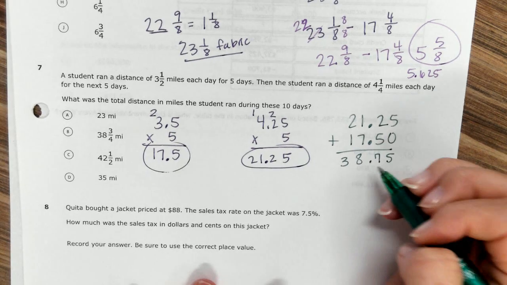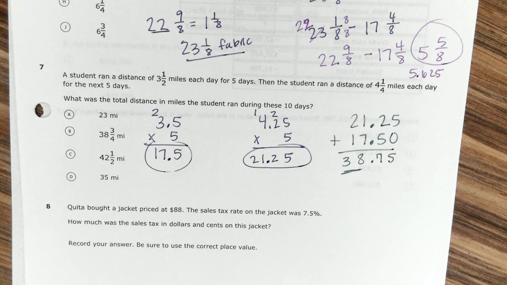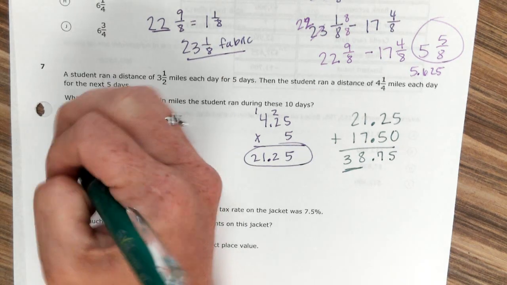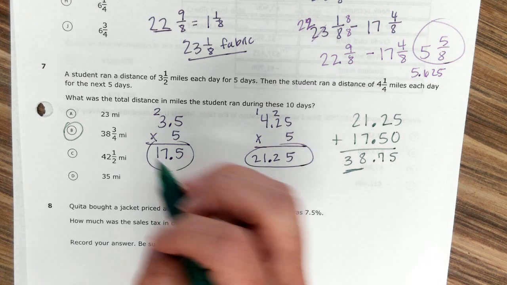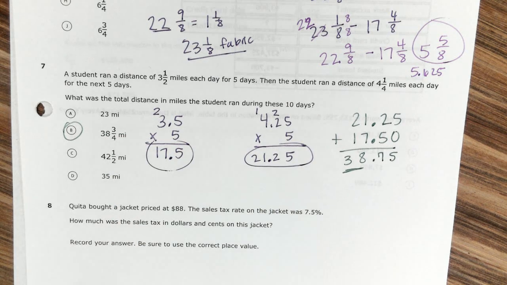Now look at the answer choices. What is the only answer choice that has 38 as the whole number? B. And 75 cents is the same thing as 3/4.